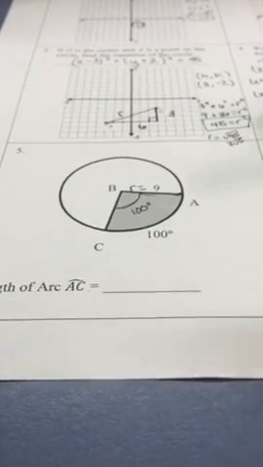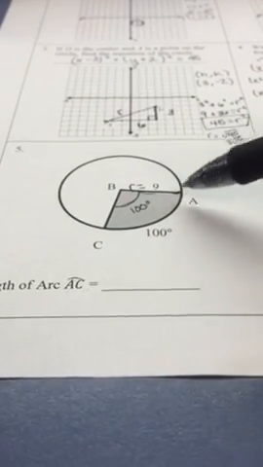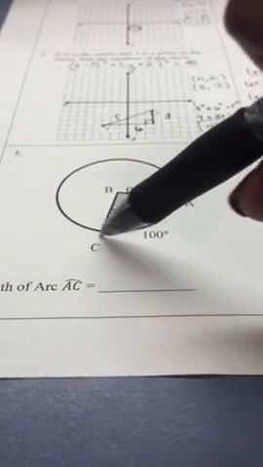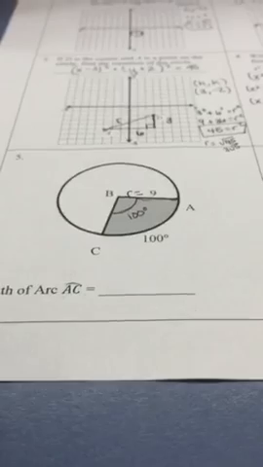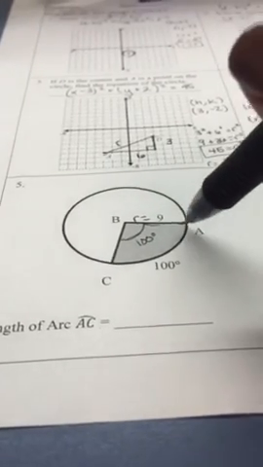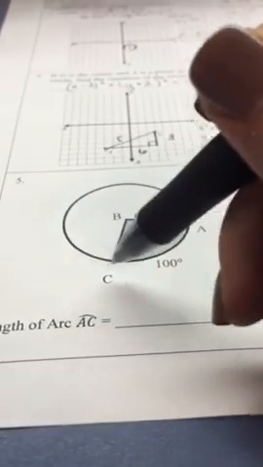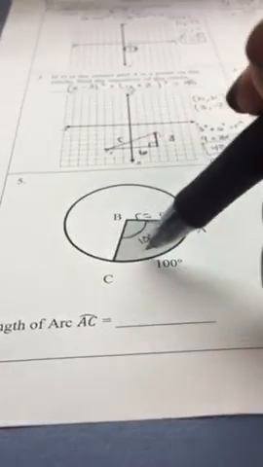Now, that's not what the question's asking. It's not asking for the measure of the central angle of arc AC. It's asking for the length. That length is going to be a linear measurement. So if you kind of trace this arc, the length we're talking about is part of your circle. So it's part of your circumference.